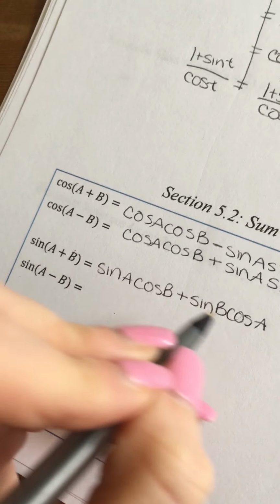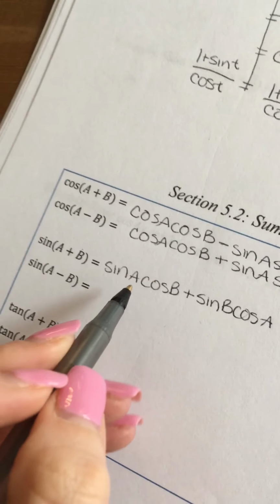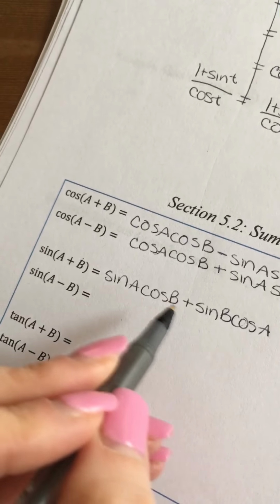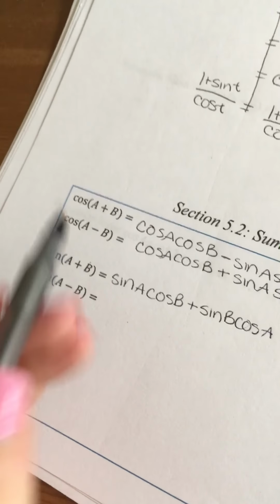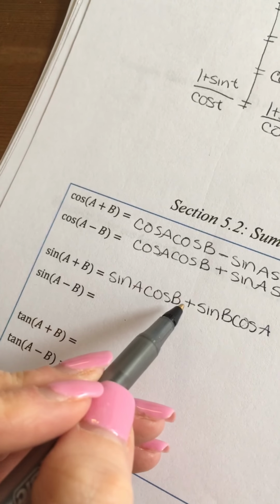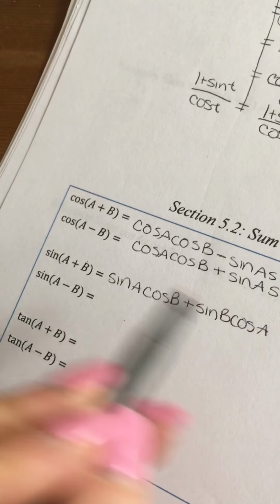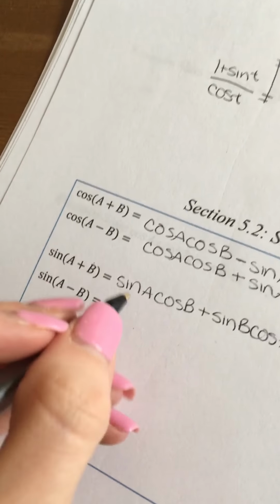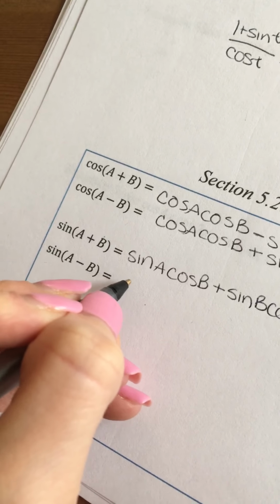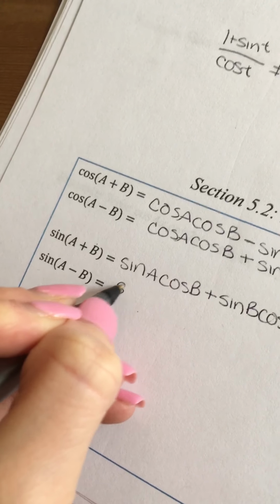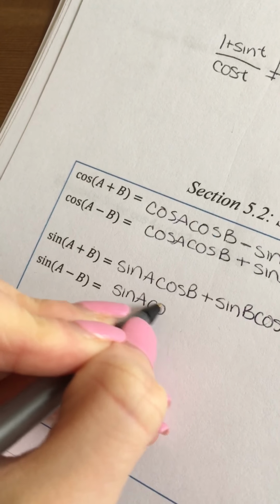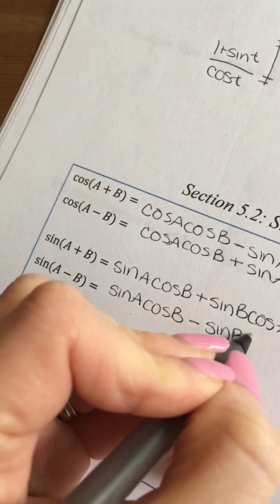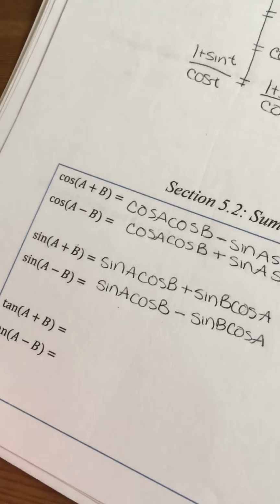And don't worry, because addition and multiplication are commutative. So as long as you have some combination of A's and B's and you do the opposite of what the one side has, you'll be fine. It does not have to be sine A, cosine B, then sine B, cosine A. It could go in the opposite direction because of how our properties work. But I'll give you the other one. And it's going to look just like this, just with a subtraction sign. So this is going to look like sine of A, cosine of B, minus sine B, cosine A.